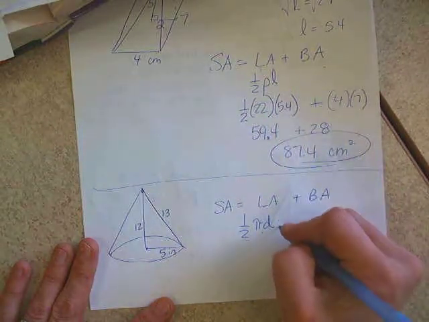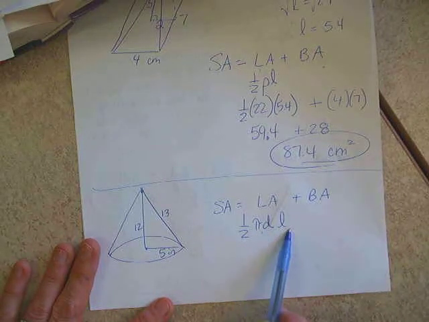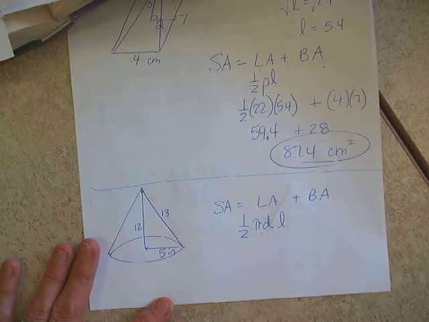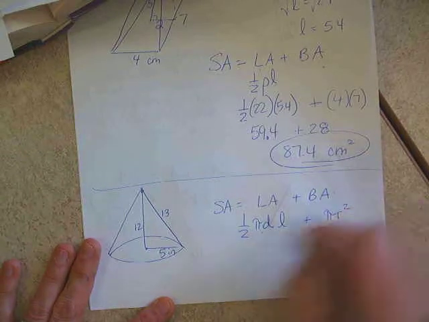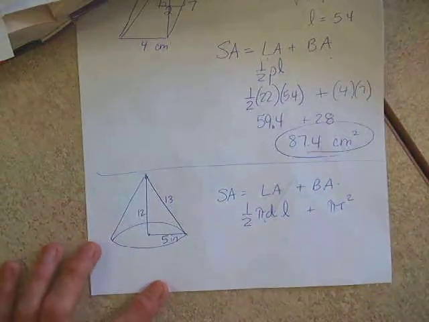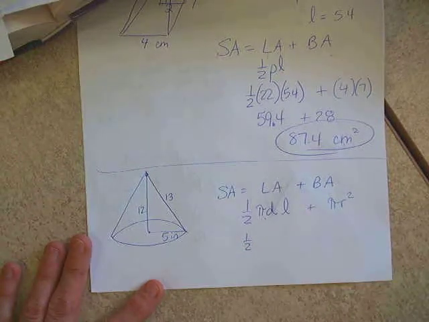Circumference. So it is 1/2 circumference. If you want to put in pi d for circumference, and then the slant height, so L. So it's still half the perimeter times height, basically.